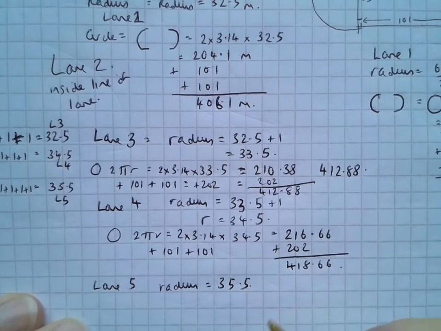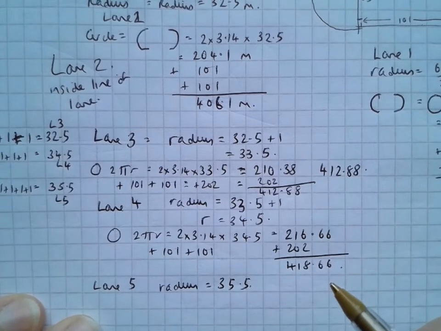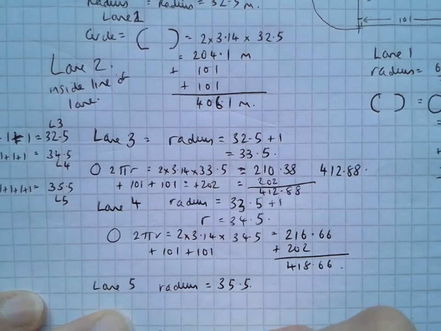So we seem to be going up in sixes each time, do we? Anyway, roughly.